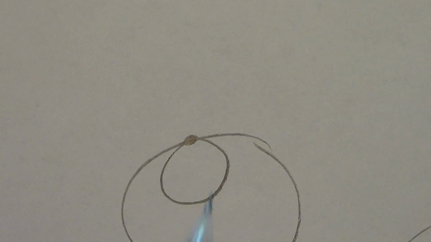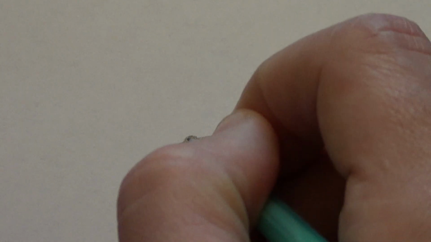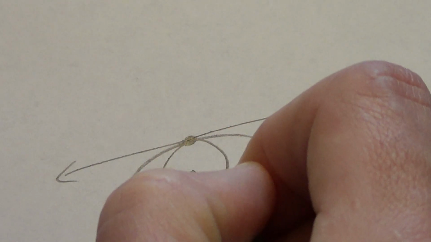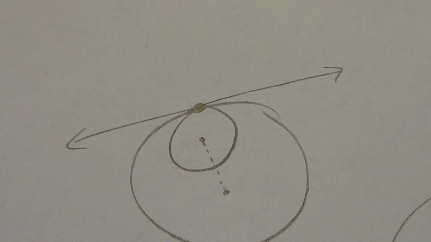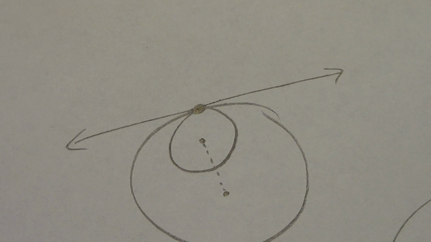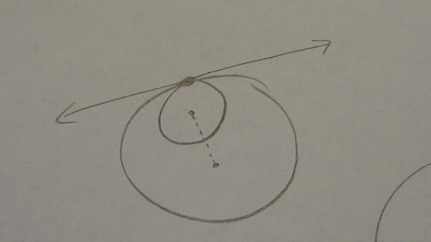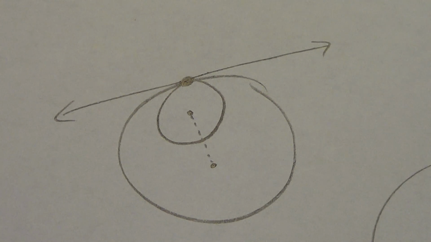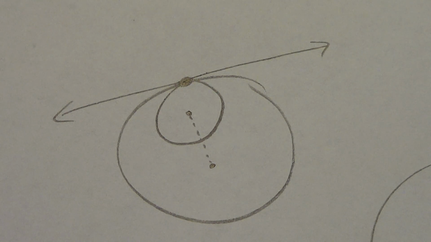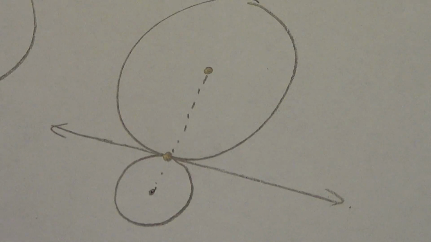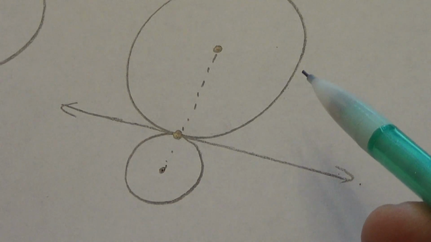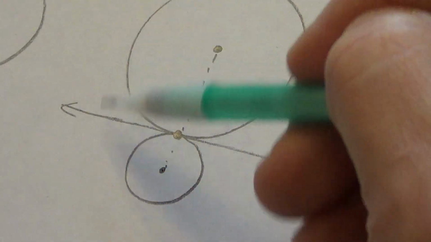If I did the same thing here, right here, tangent line. Is it common internal or common external? Well, there's my two center points. Did it cross that line? No. So it's a common external tangent. In this case, there aren't any common internal tangents. There's only one common external tangent. In this case, there's only one common internal tangent. There's actually two common externals. If I drew one right here, another one right here.